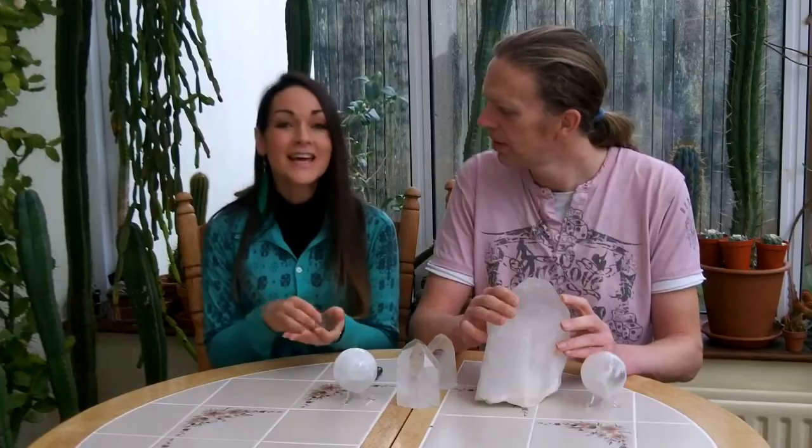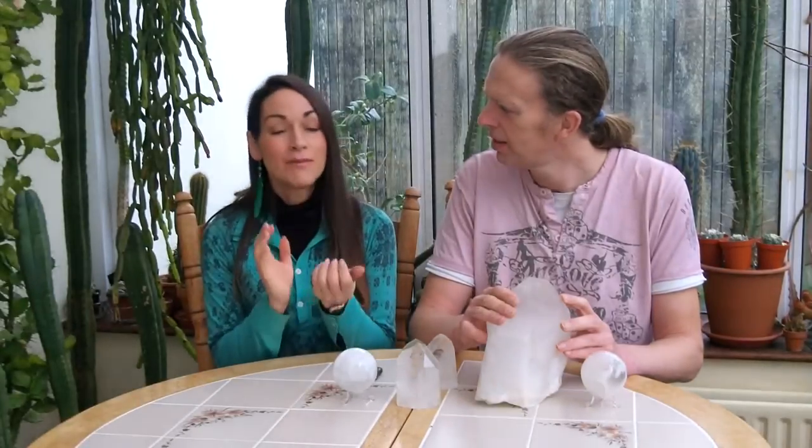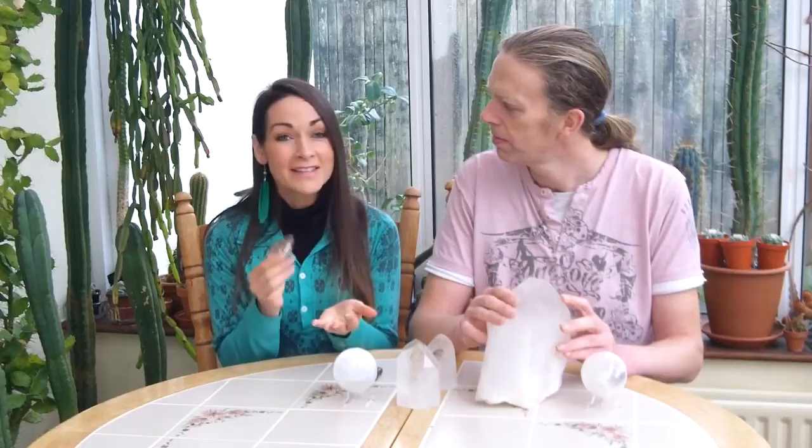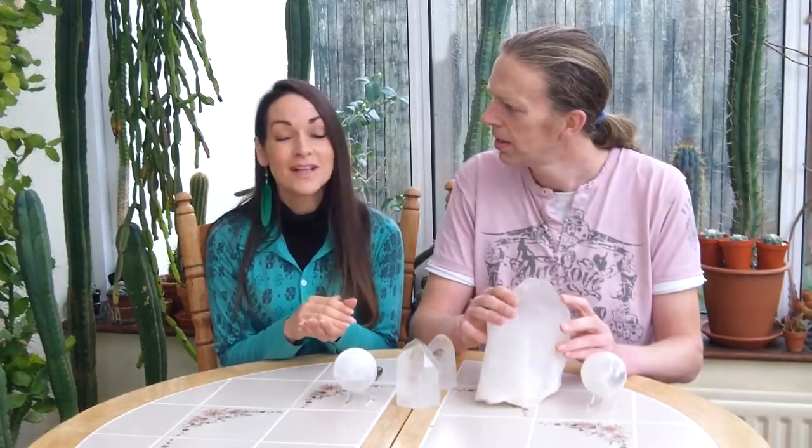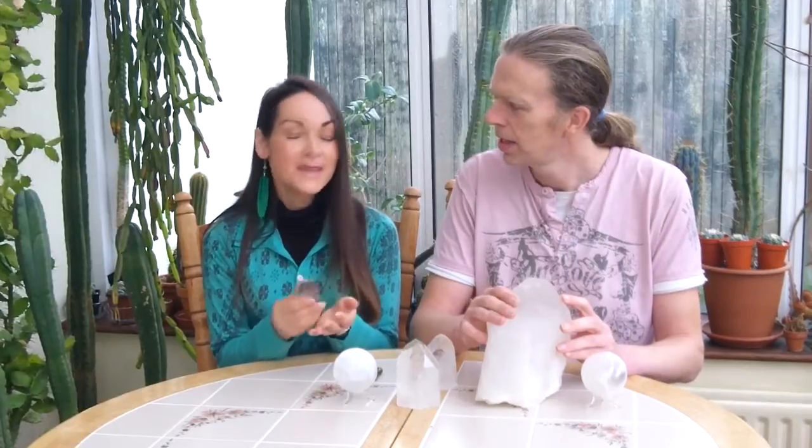A bit of advice: cleanse your crystal first before programming it with what you want it to do. So the crystal is nice and clear, and it's got rid of any old vibrations and memories of other things. Then it's a clean crystal that you're infusing with what you want it to do, which is brilliant and very effective.